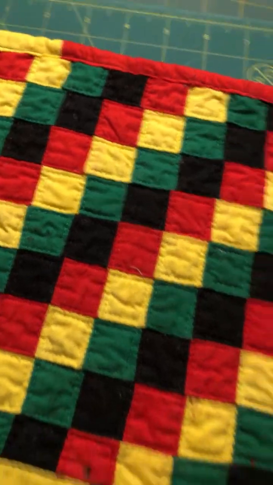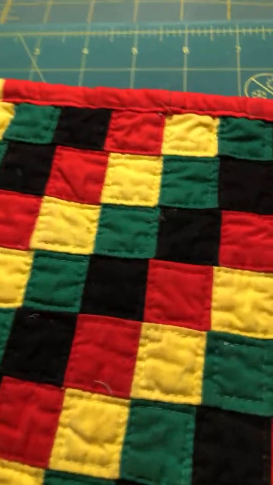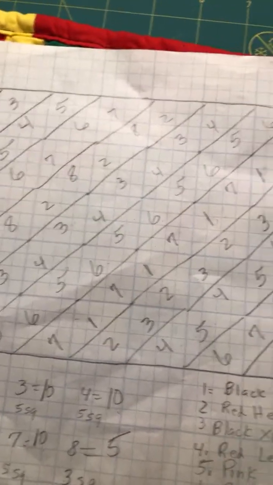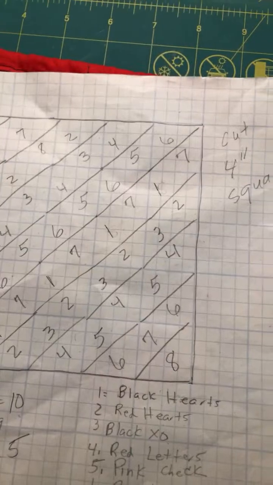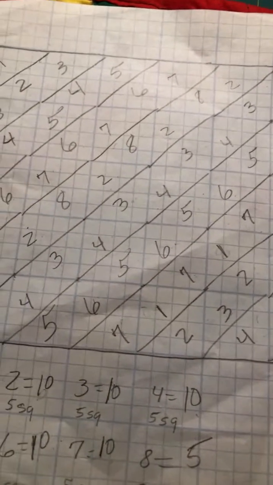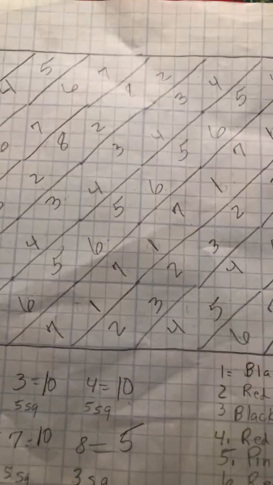So this here, like I said 1,000 times, I really don't buy patterns. What I do is right here, where I would just take some graph paper and design it out something like this. And each number is a print. And then this is designed for this.